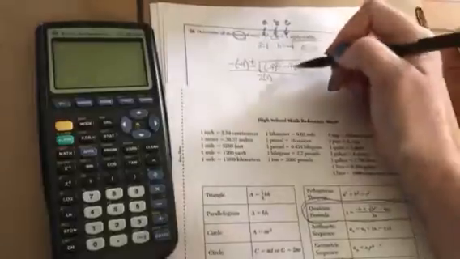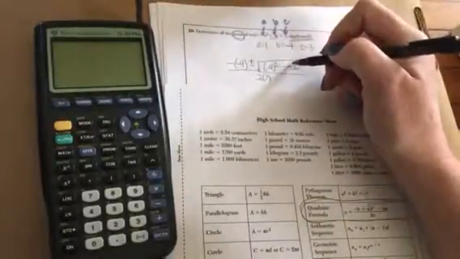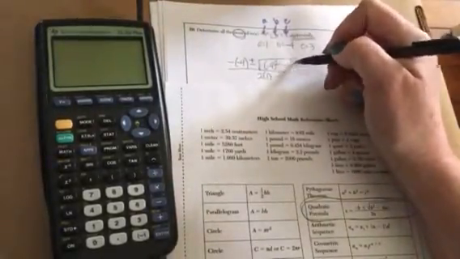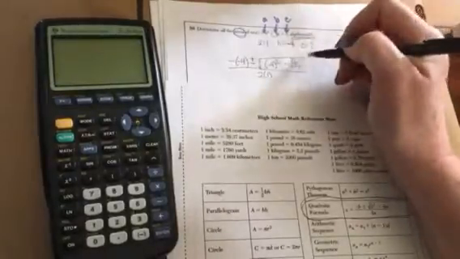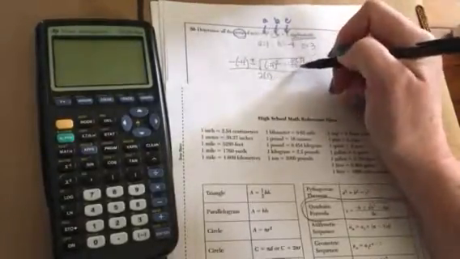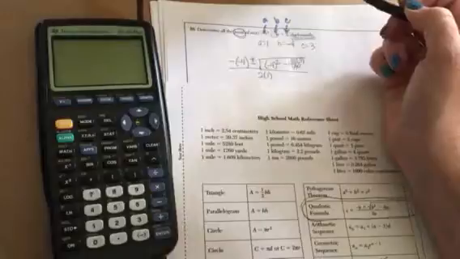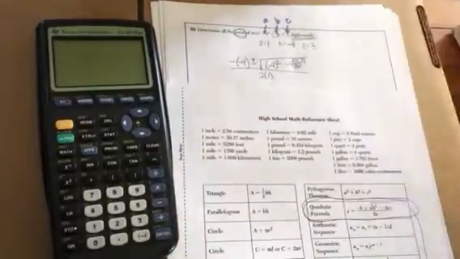Oh, whoops, I didn't put numbers for A and C. What should I put for A? I should put 1 in place of A. What should I put for C? I should put 3 in place of C. So I apologize for that. Hopefully you caught me out on that one.